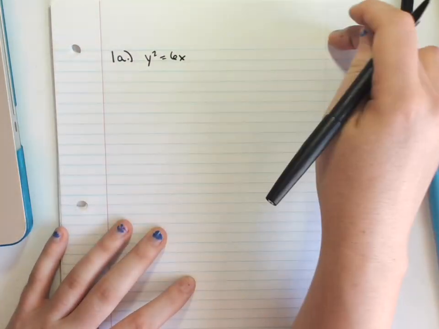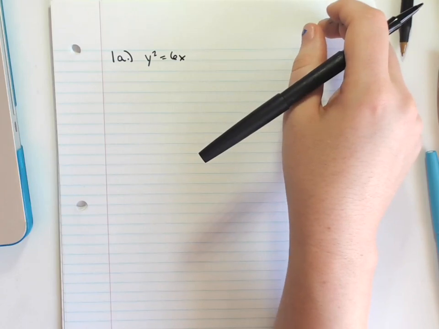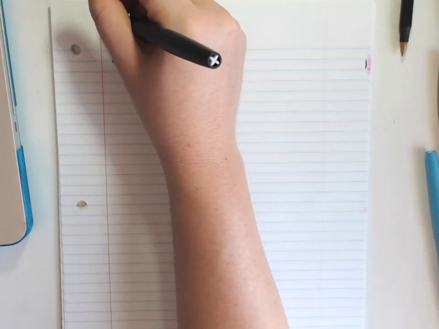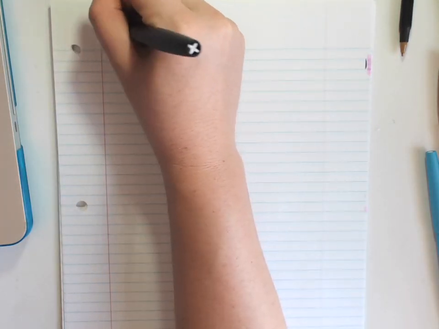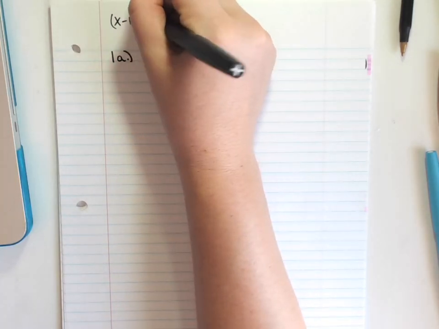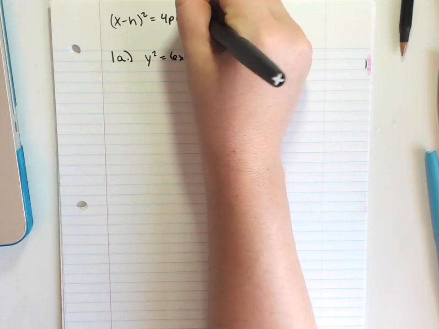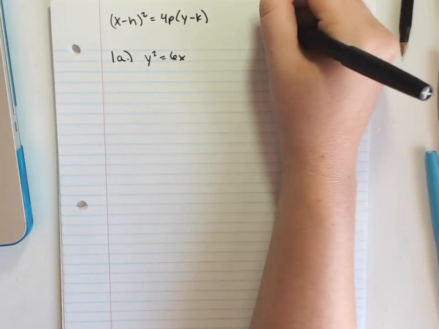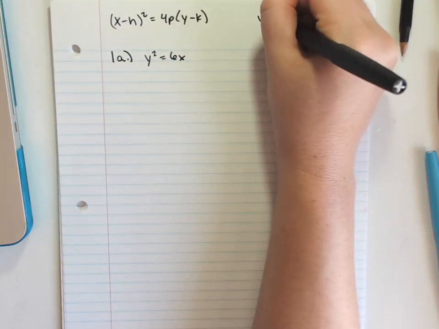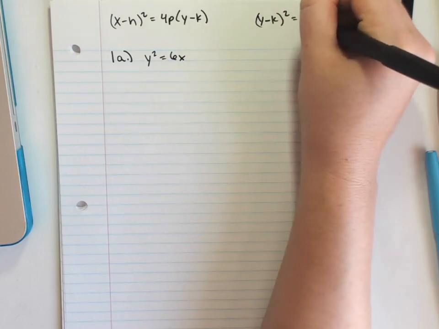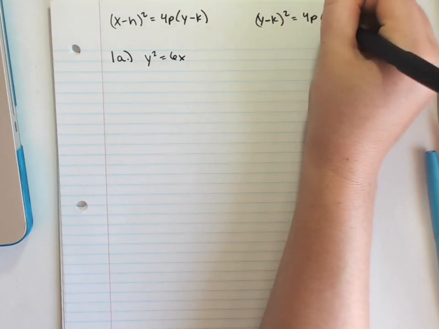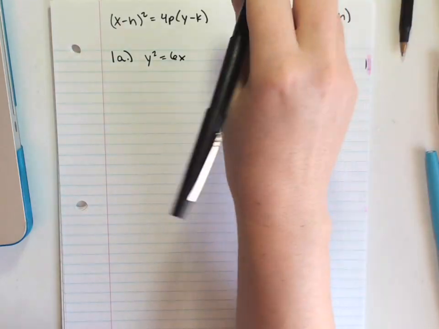I'm going to write up both types of equations on top just so we can keep referring to them. We've got (x minus h) squared equals 4p times (y minus k). And then we've got (y minus k) squared equals 4p times (x minus h).